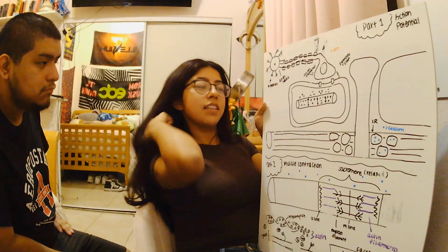And these are called the ACH gated channels. And they're on the muscle membrane. And this is going to allow sodium ions to go into the muscle cell. So when sodium enters, it causes something called local depolarization, which is an electrical charge that makes the spot more positive, and this also activates something called the voltage-gated sodium channels to open.